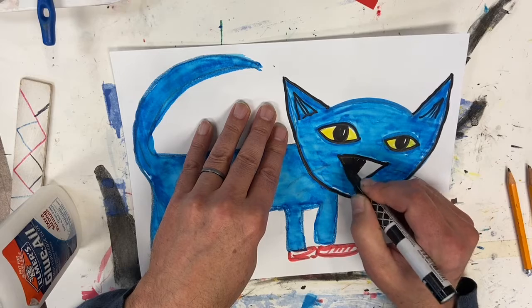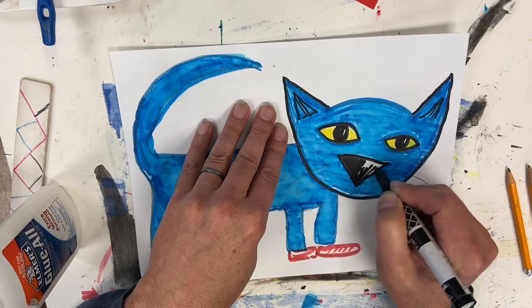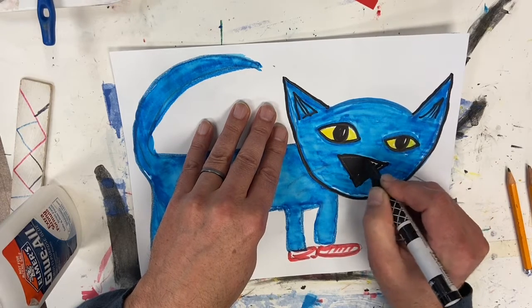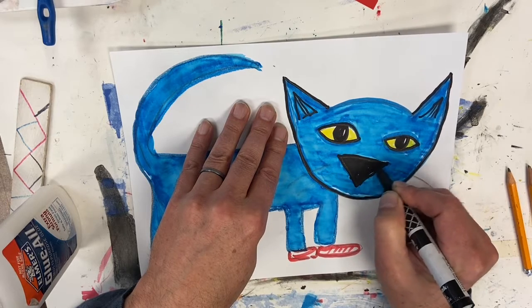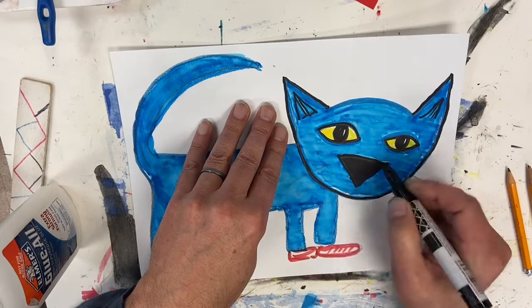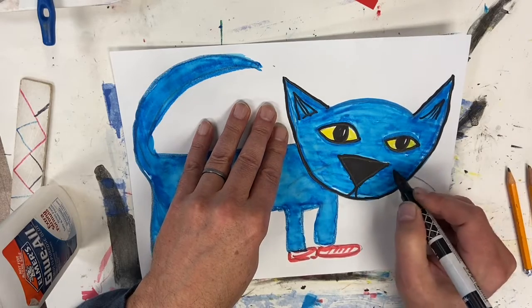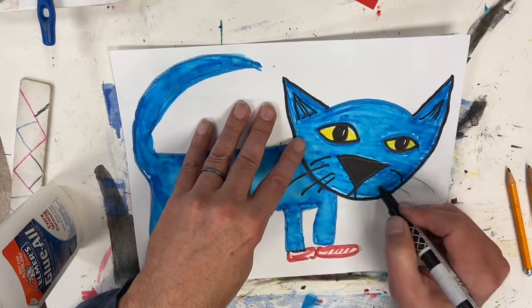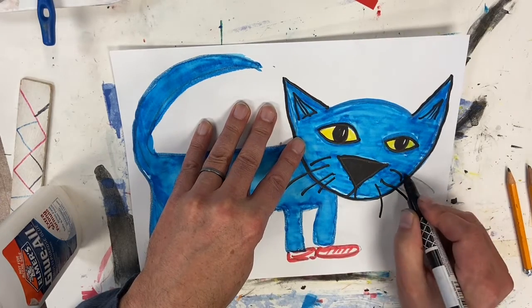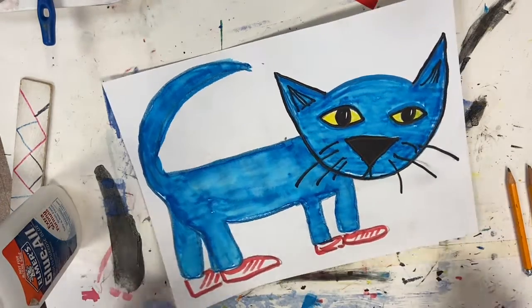A fun and successful story about his shoes. He's a cool cat. So I'm coloring in this black because it's his nose, and his mouth would go this way. He has little chubby cheeks, and then I want to draw the whiskers. Something like that is fine.